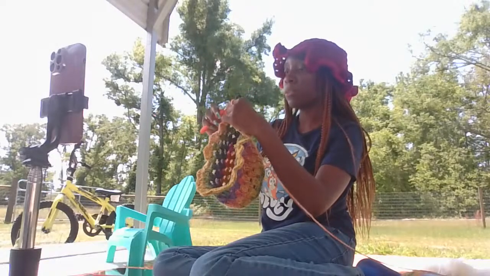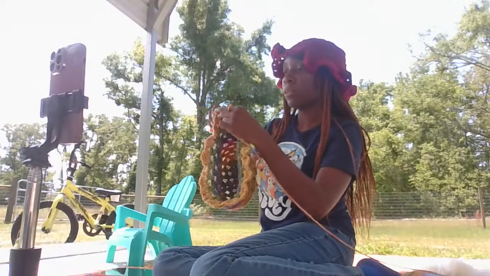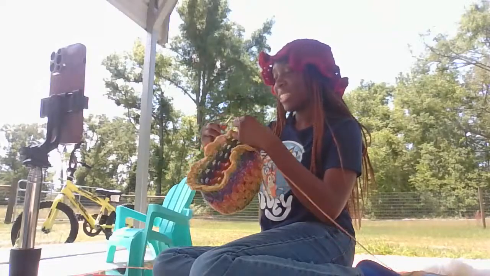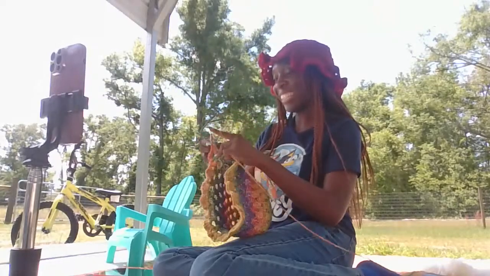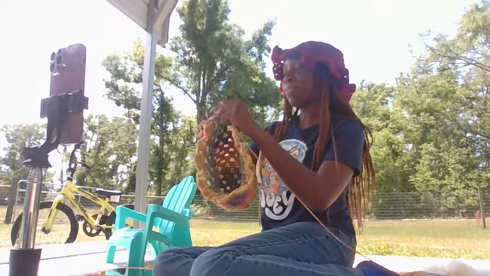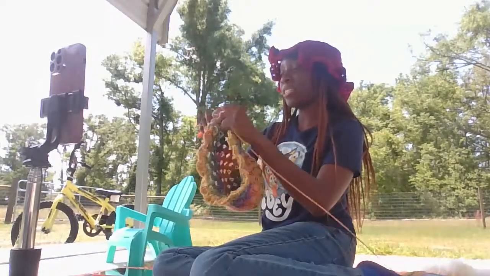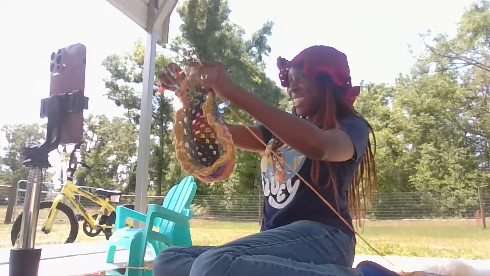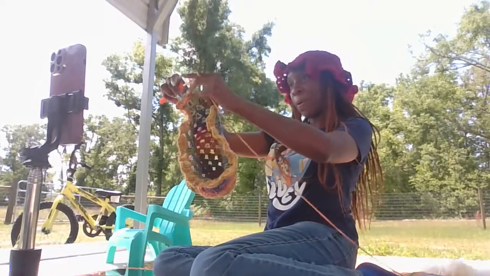Thought I heard her. She said no. So 1 cluster, 2 cluster, and 3 cluster. No, double crochet. Sorry. I have my 2 clusters right here.